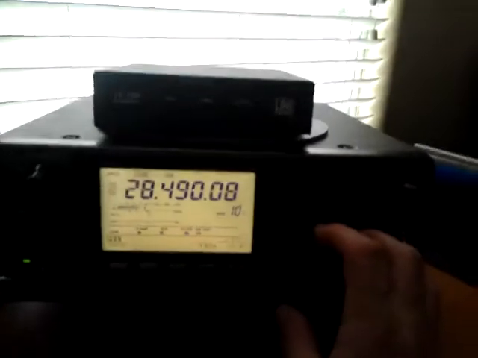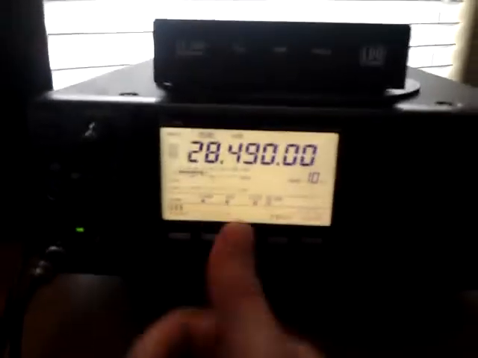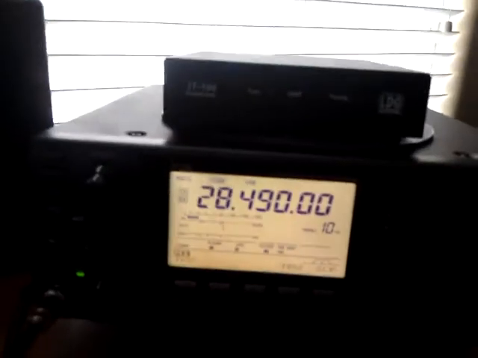But what I was going to say is, the problem is this guy that we want to make the contact with in Cape Verde, he's on 28,490, and when we drop down to 28,490, we're hearing the splatter from the station up 1 kc. They call that splatter. He's splattering his signal down a kc.